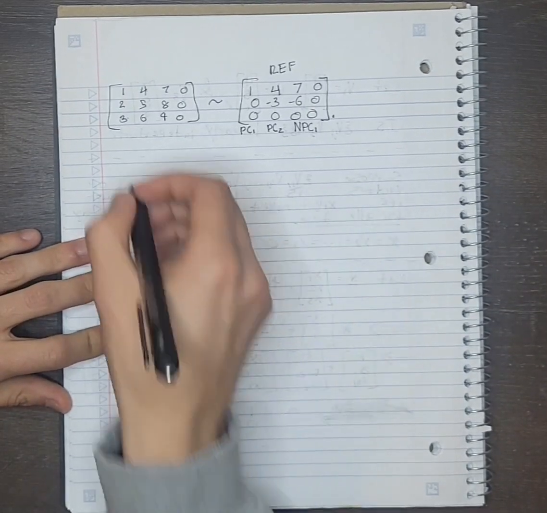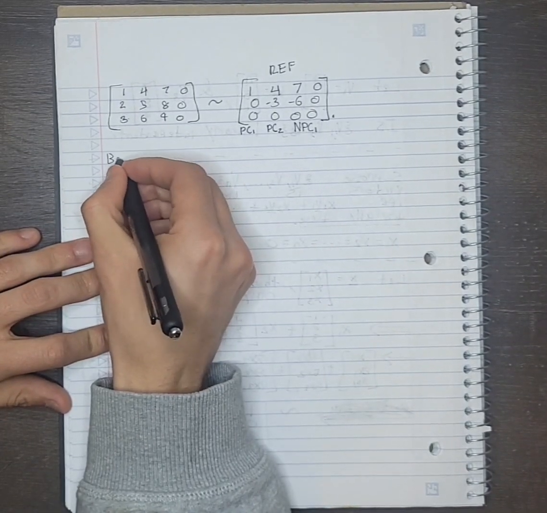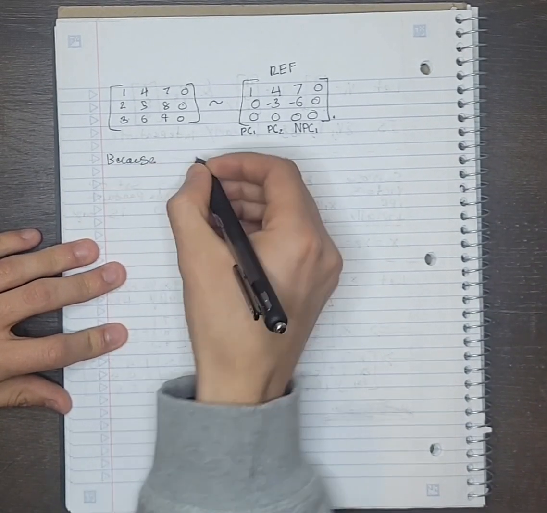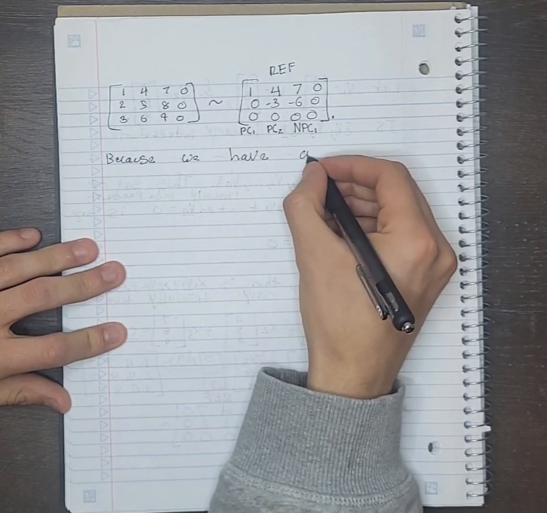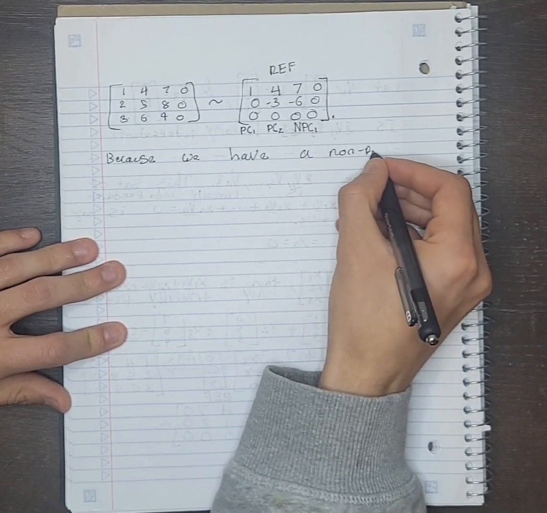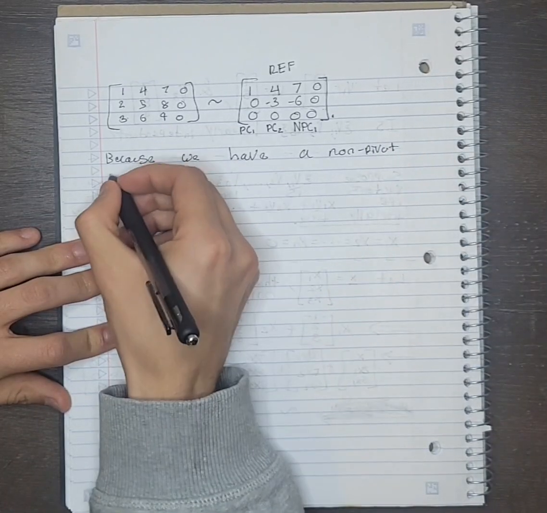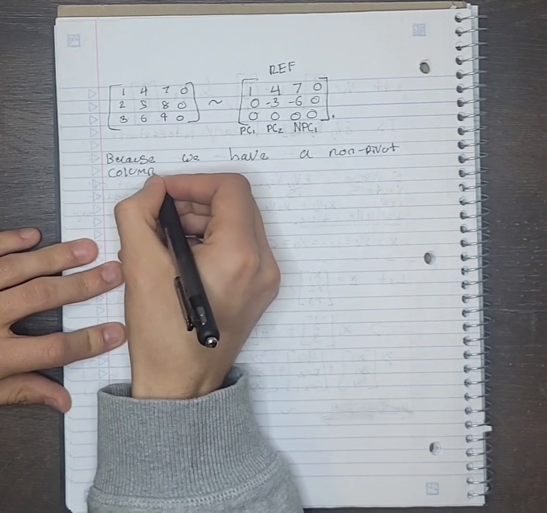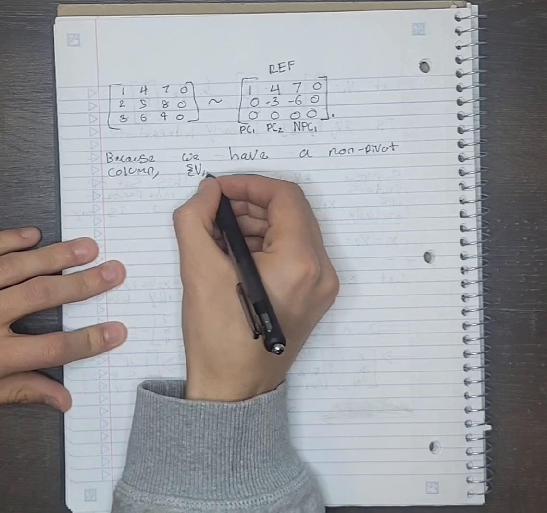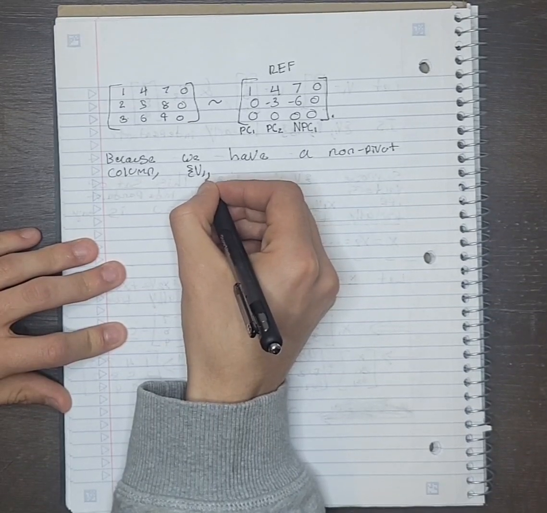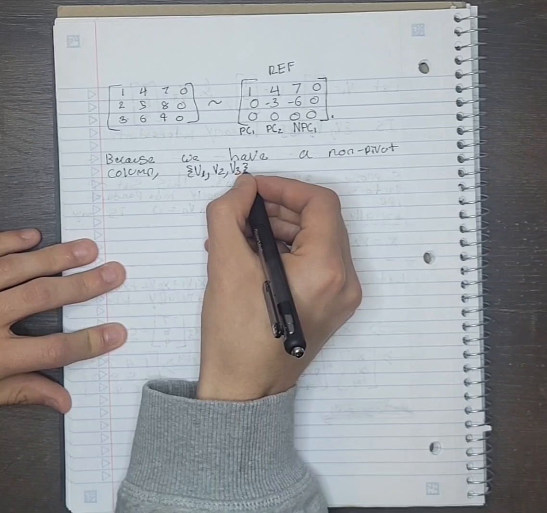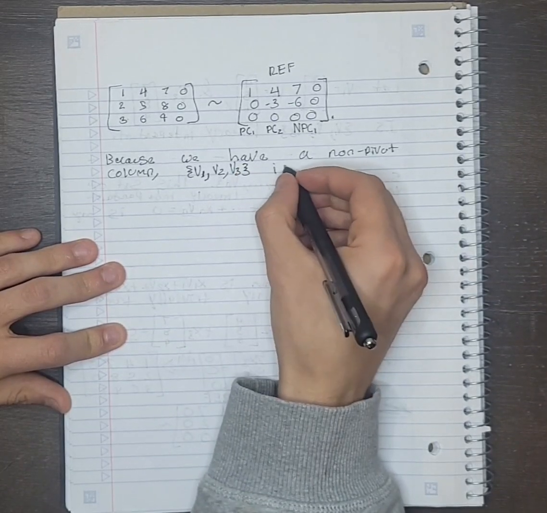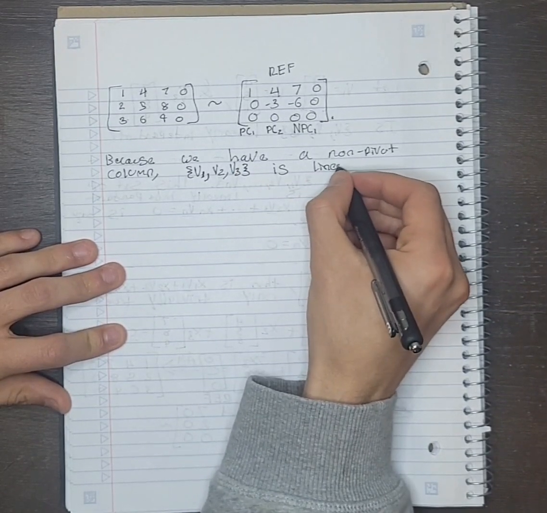So because we have a non-pivot column, v1, v2, v3 is linearly dependent.